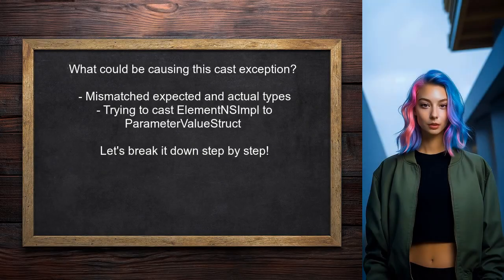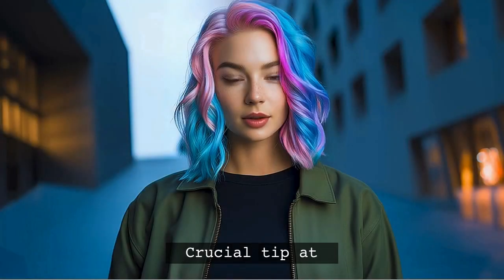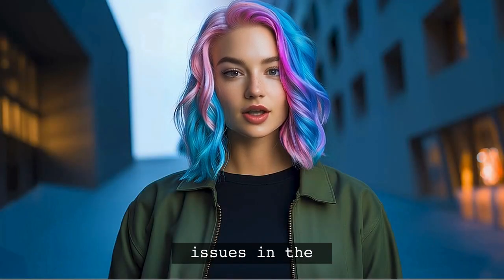So what could be causing this cast exception? It often happens when the expected type does not match the actual type being returned. In this case, the code is trying to cast an element NSimple to parameter value struct, which leads to the exception. And don't go anywhere. I have a crucial tip at the end that will help you avoid these types of issues in the future.